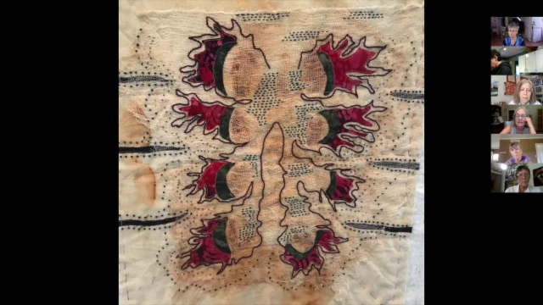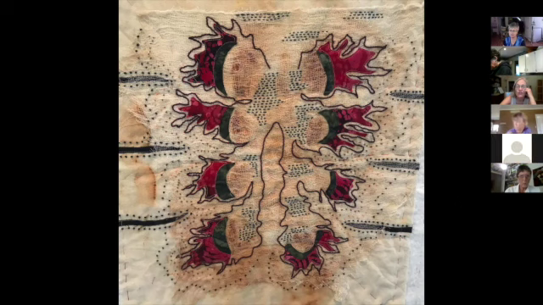Yeah. Tell me about value. Where is it? What is it? And how does it contrast? The value is definitely in the red explosions coming out either side, just so that the red against the cream.